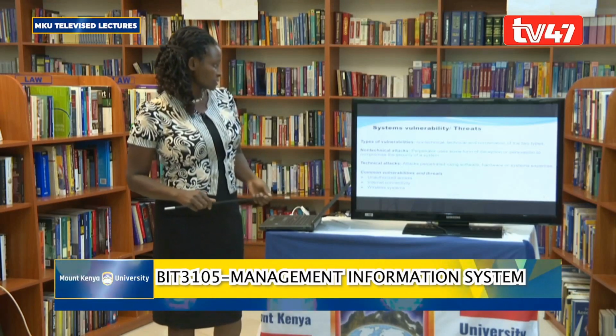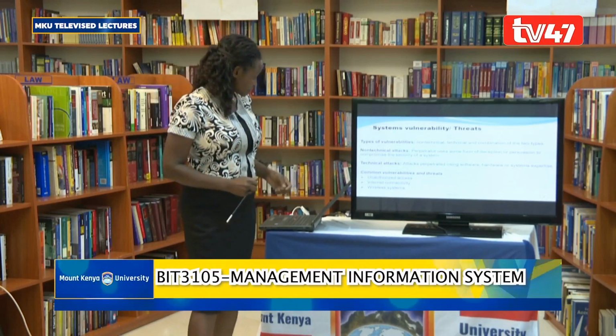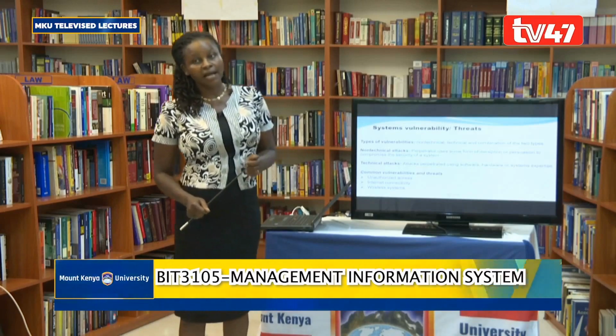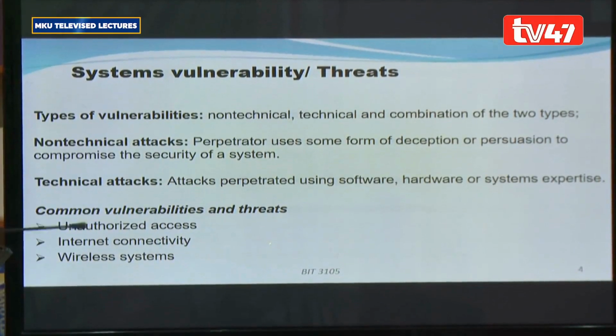Let's look at examples of a variety of vulnerabilities and threats that are common and facing organizations today. The first, most critical and widespread one is unauthorized access. Unauthorized access means you have managed, or you are attempting, to penetrate a system and you are not allowed to. You don't have permission. This could be a person within your organization, or it could be an outsider. So unauthorized access could be by an outsider or an insider.